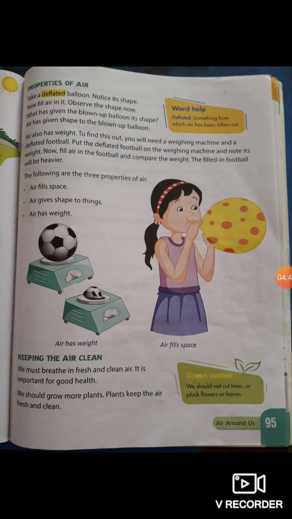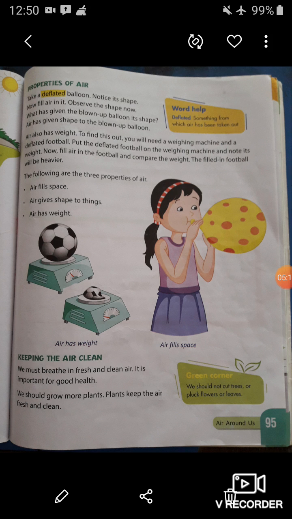After this, fill air in the football and compare the weight with the deflated football. The filled football will be heavier. So, this tells us that air also has weight. This is the second property of air.